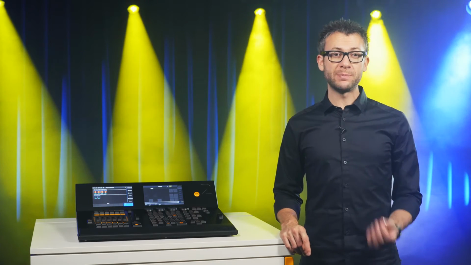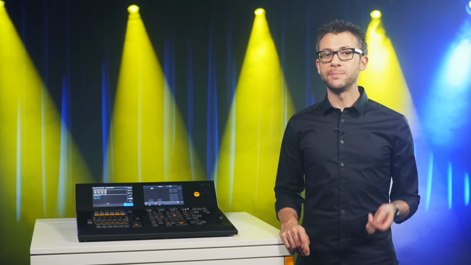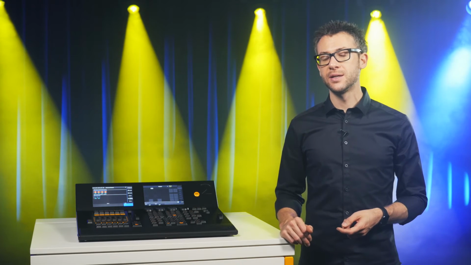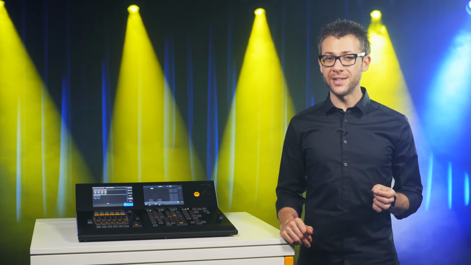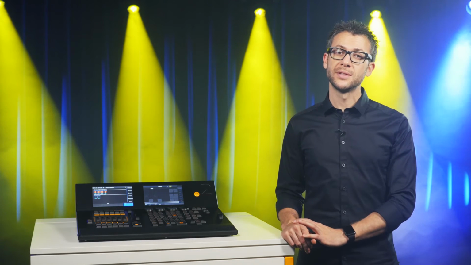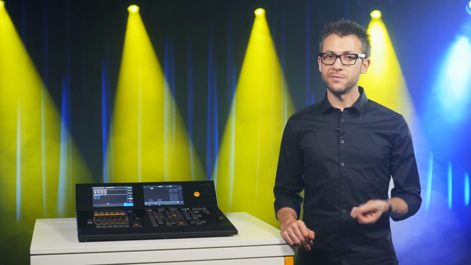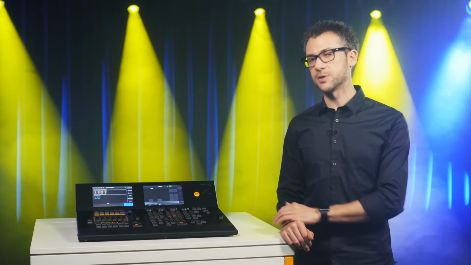Before we begin, we should explain the difference between a chaser and an effect. A chaser is simply a sequence of cues that runs automatically from one cue to the next. An effect employs moving values that can be applied to features within individual cues. Further along, you'll be able to build your own effects, but for the purposes of this video, we are going to show you how to use the effects that are built into the dot2 console.